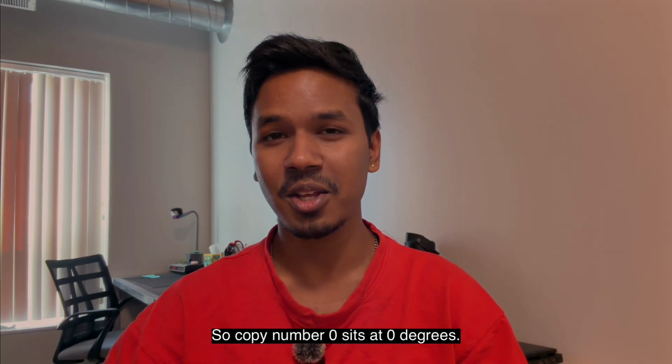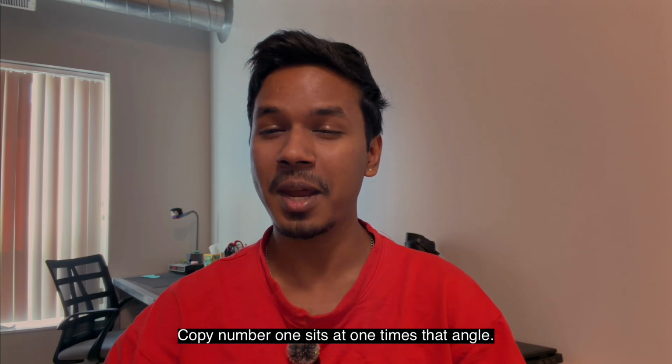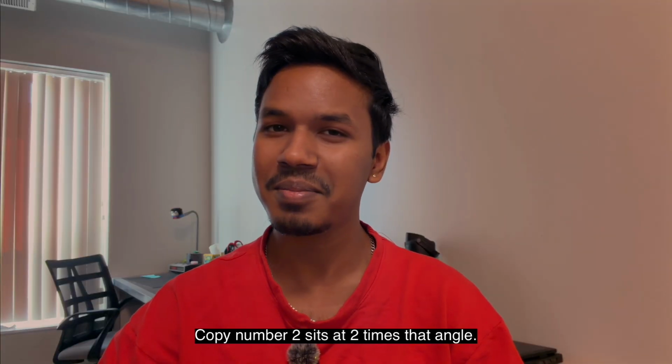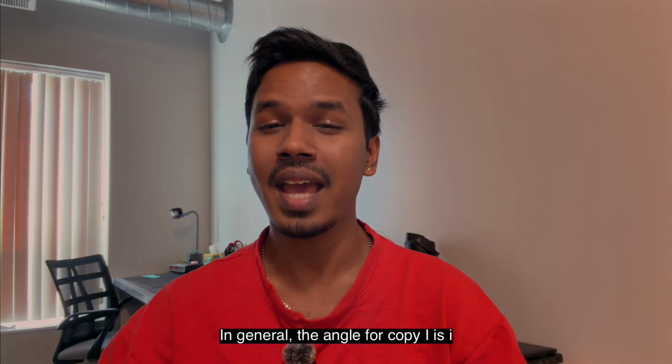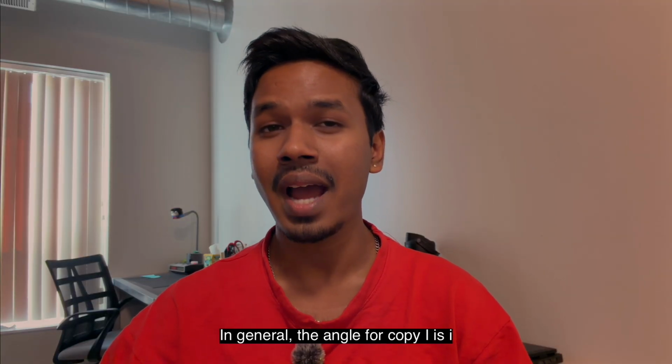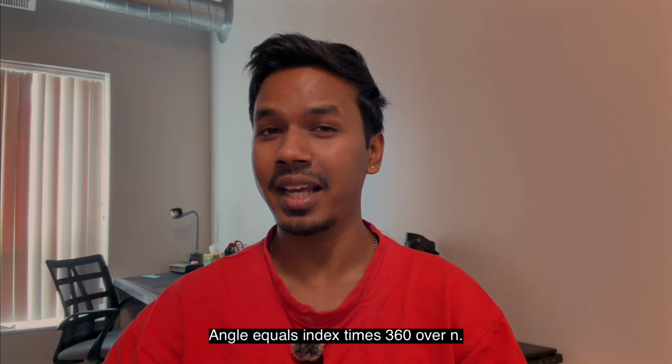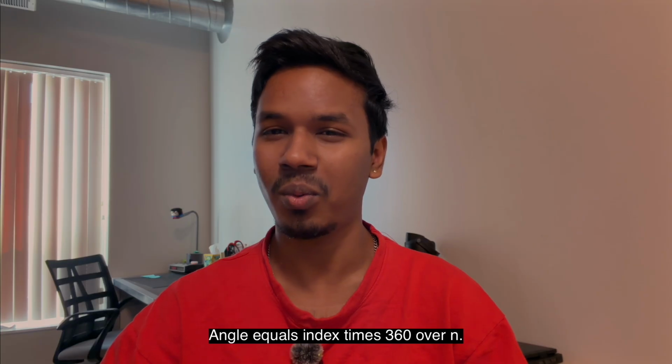So, copy number 0 sits at 0 degrees. Copy number 1 sits at 1 times that angle. Copy number 2 sits at 2 times that angle. In general, the angle for copy I is I times 360 divided by n. That's the whole formula. Angle equals index times 360 over n.